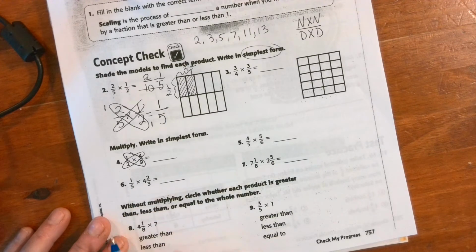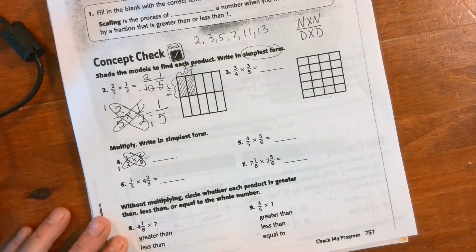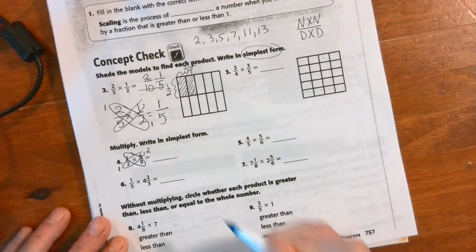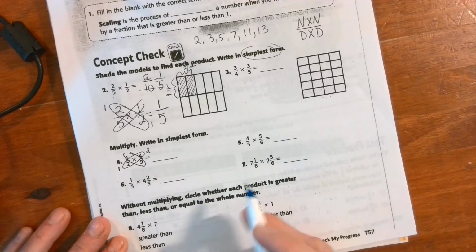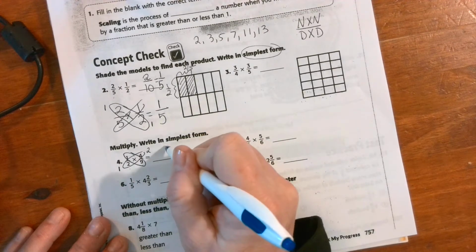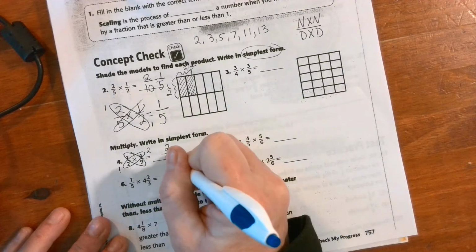2. 2 divided by 2 is 1. 4 divided by 2 is 2. Now what do I do? Multiply across. 1 times 2 is 2. 1 times 9 is 9.